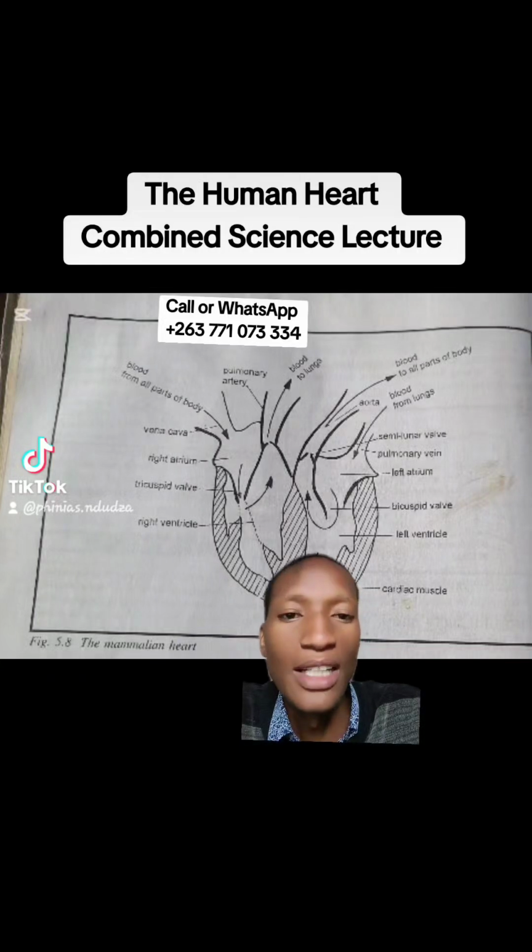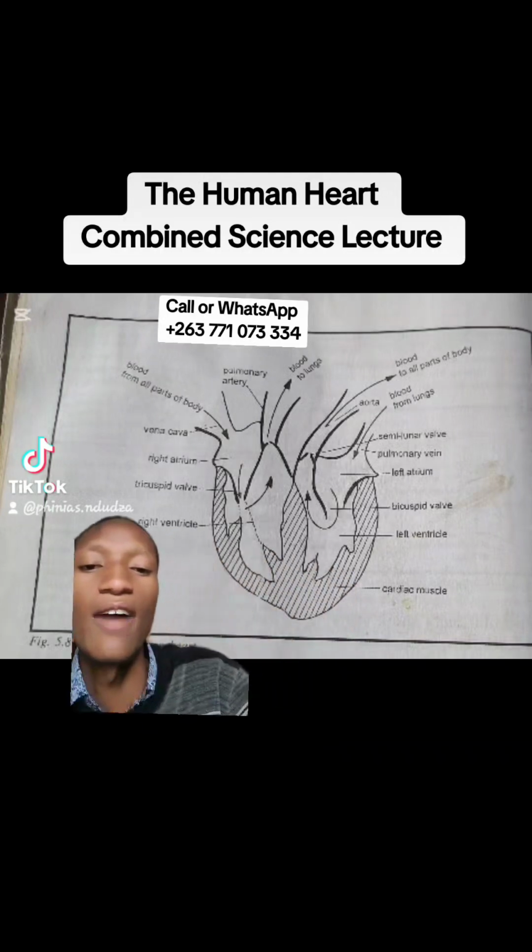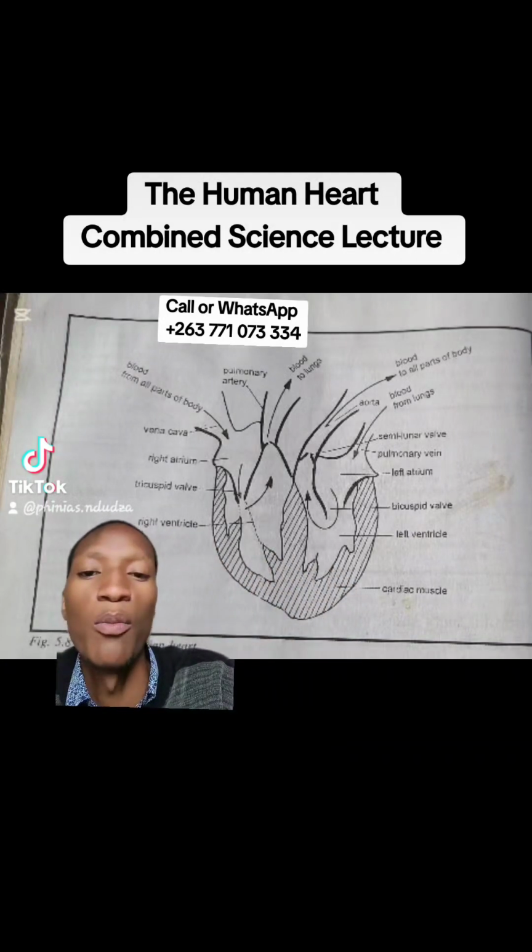And the left atrium, its function is to receive oxygenated blood from the lungs. After gaseous exchange has taken place, the left atrium will receive oxygenated blood through the pulmonary vein. That's the function. Then after top chambers, we have what we call bottom chambers. As you can see, we have the right ventricle and left ventricle.